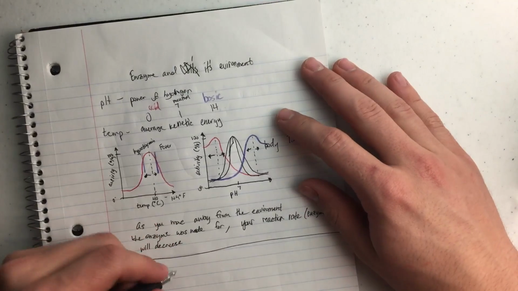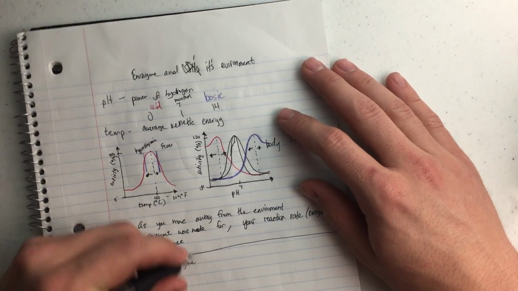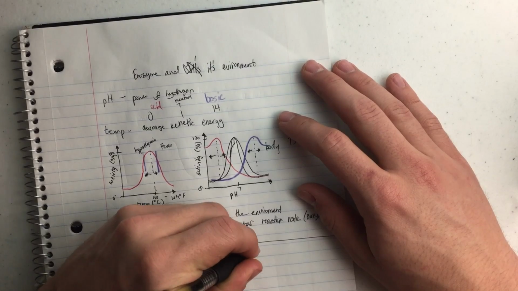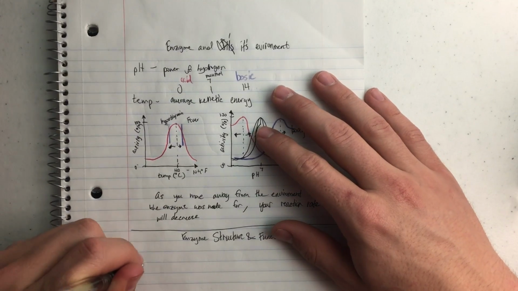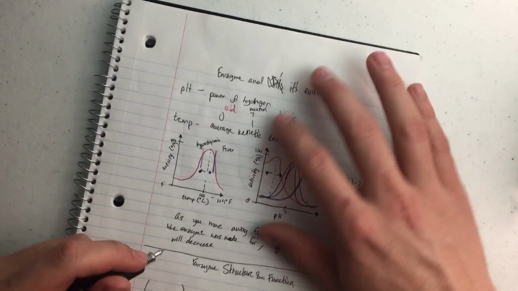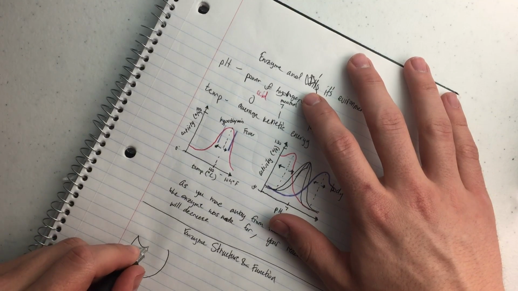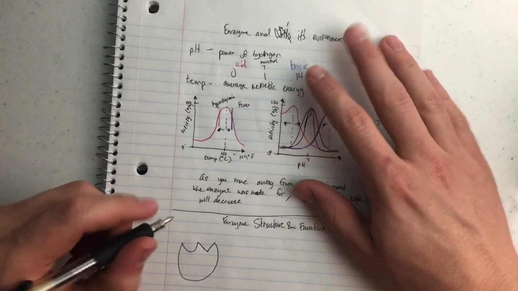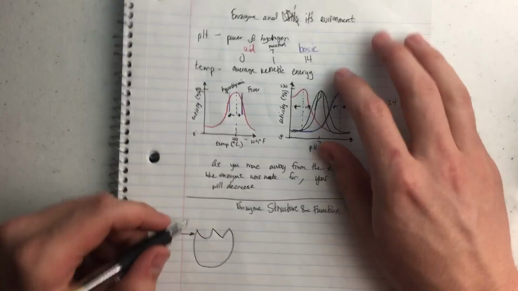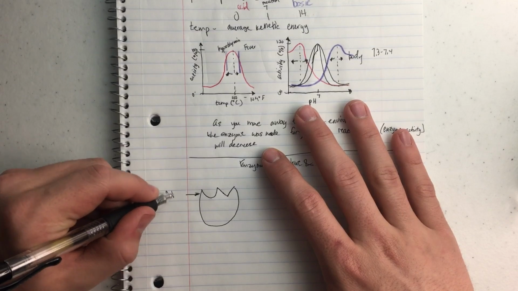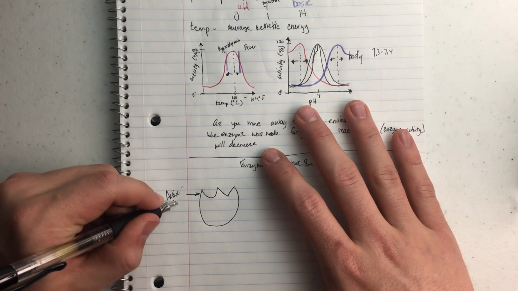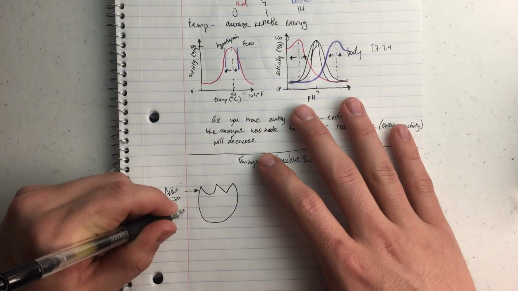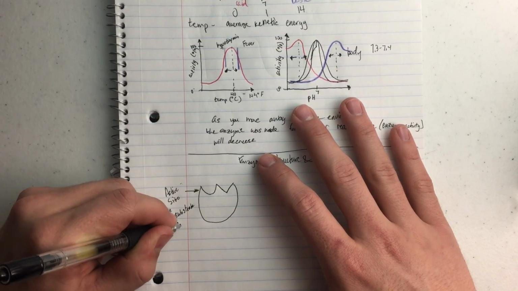Okay, so today enzyme structure and function. Okay, so usually when we talk about enzymes, you have most of the enzyme and then you have a shape. Now it isn't exactly like this shape, but it'll have what is called an active site. So this is called the active site. And this is going to be where the substrate binds to the enzyme.